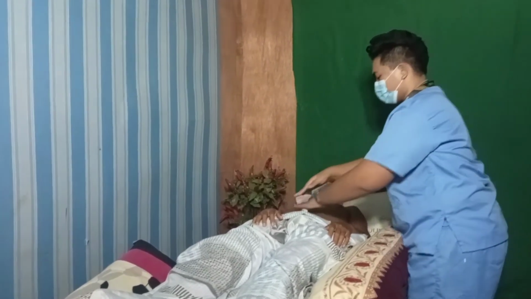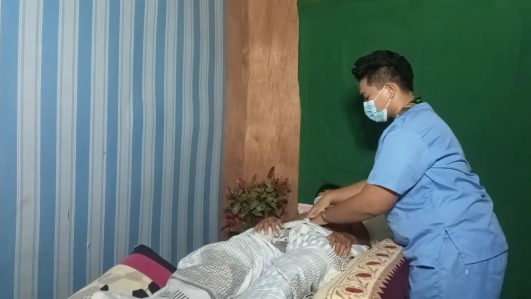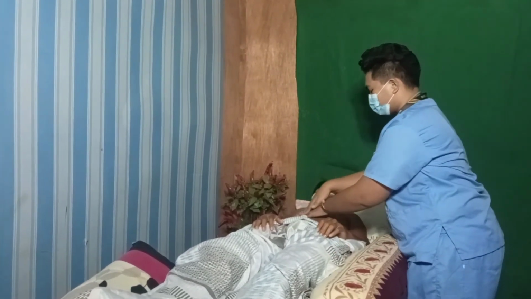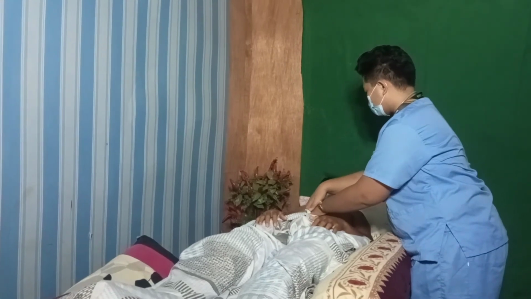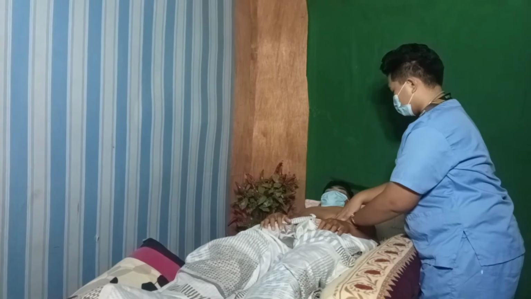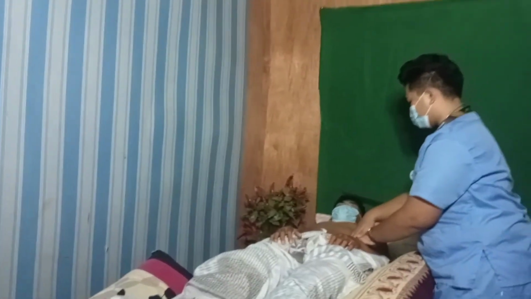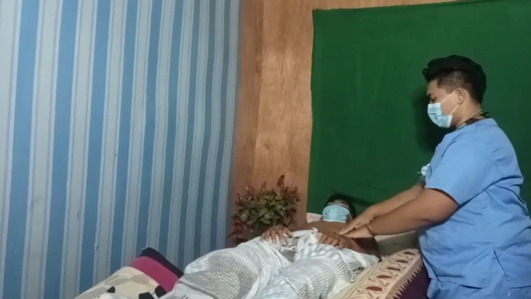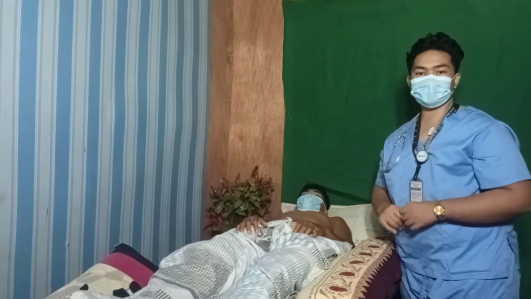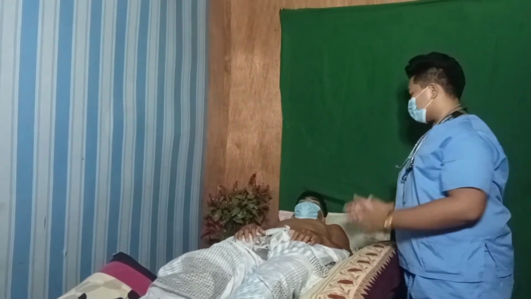So start again from the lower, upper. As you can see, the patient showed no pain or any guarding behavior, which is normal, and no signs of masses also.